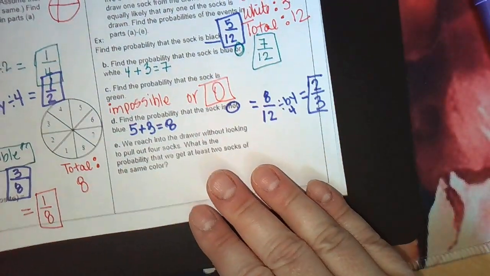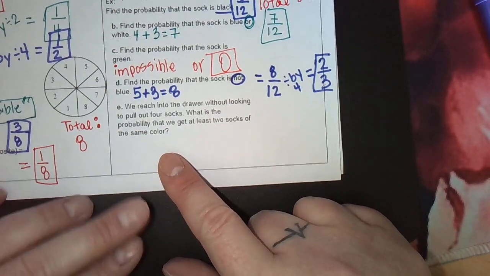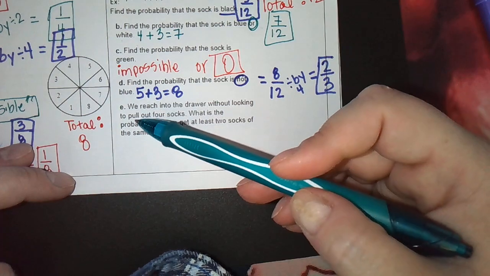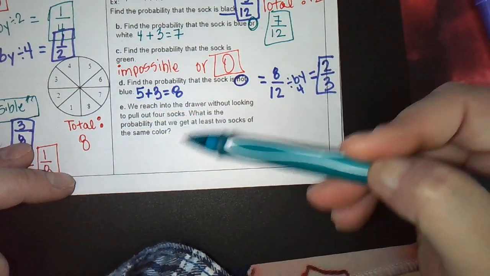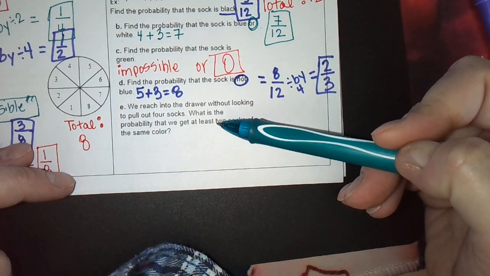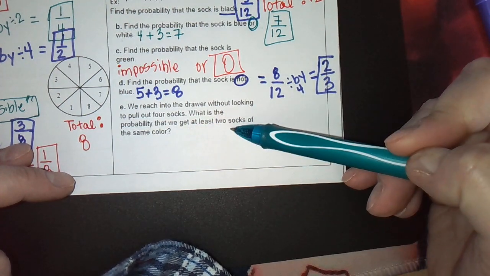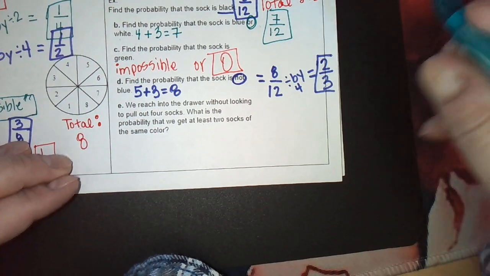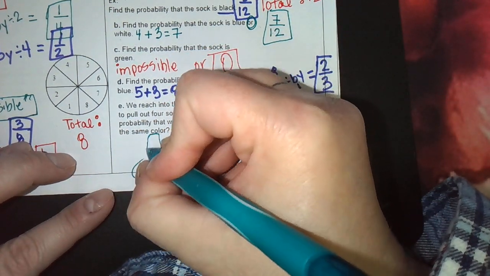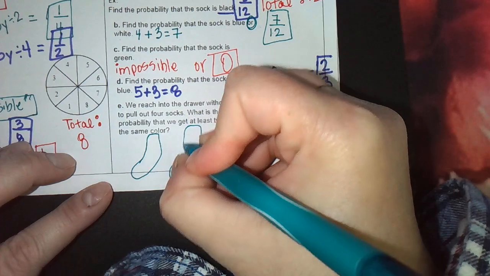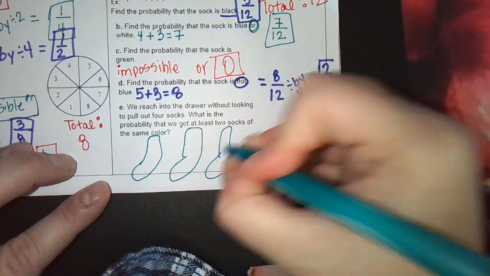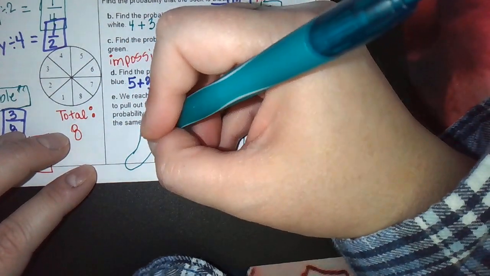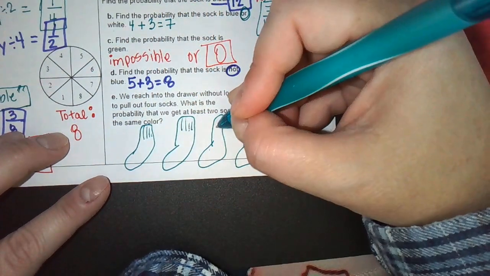Okay, last one. This one got me. Some of you are probably automatically going to get it, and some of you it might take a while. It took me forever. It says we reach into the drawer without looking to pull out 4 socks. What is the probability that we get at least 2 socks of the same color? So we go into the drawer and we pull out 4 socks. I tried to do math here, but I think it actually is just kind of common sense.